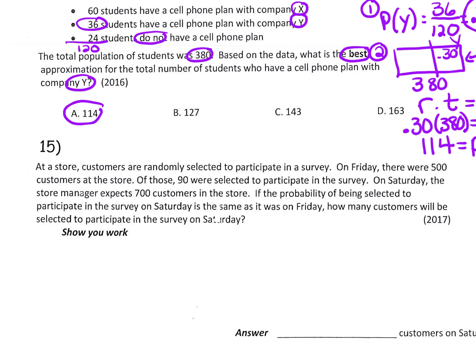At a store, customers are randomly selected to participate in a survey. On Friday, there were 500 total customers at the store. Of those, 90 participated in the survey. On Saturday, the store manager expects 700 customers in the store. If the probability of being selected to participate in the survey on Saturday is the same as it was on Friday, how many customers will be selected to participate in the survey?